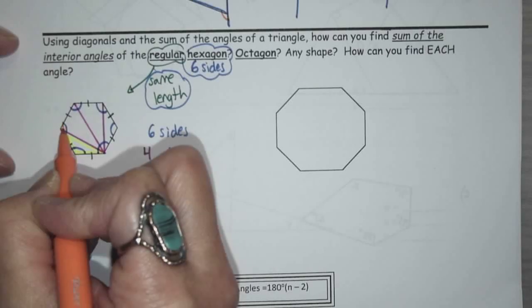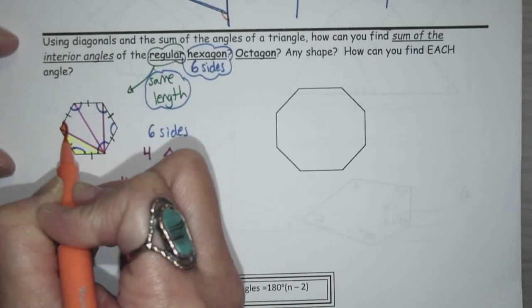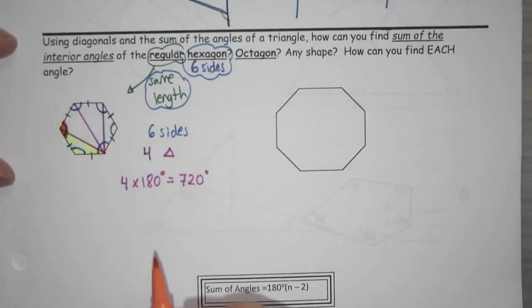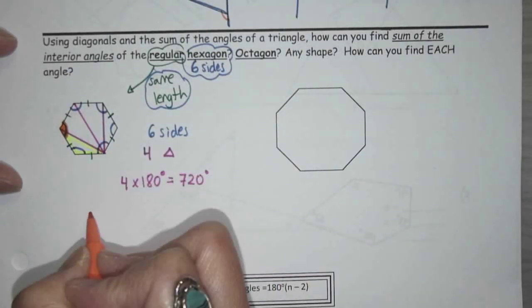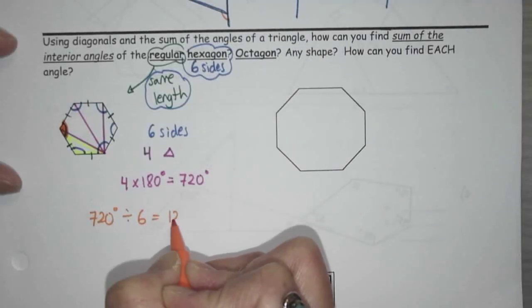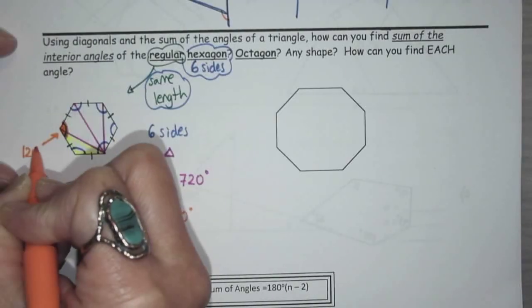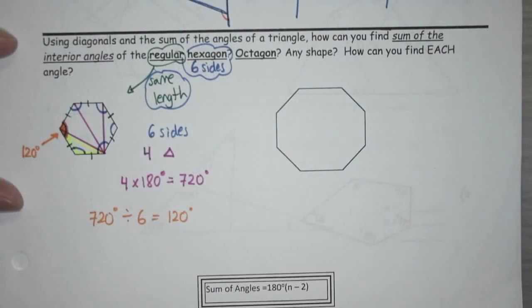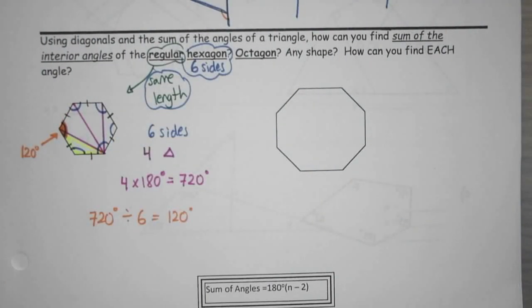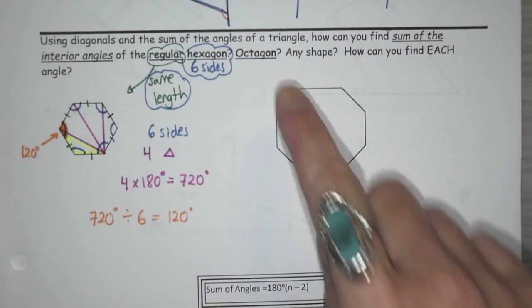So if I wanted to just find this corner right here, how do I find that corner? I know that there are 6 of them, so I would do 720 divided by 6, which gets me 120. So each one of the corners is 120, and when I add them all up, it adds to 720. So that is our new theory whenever we have any shape. It doesn't have to be regular. Regular means that they're all the same, but it can be just any shape.